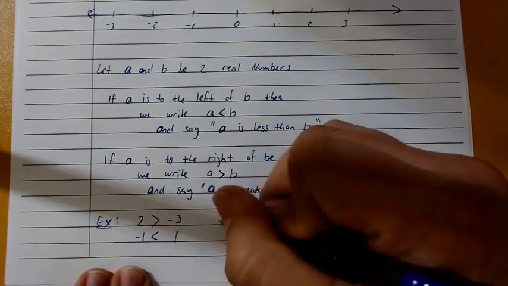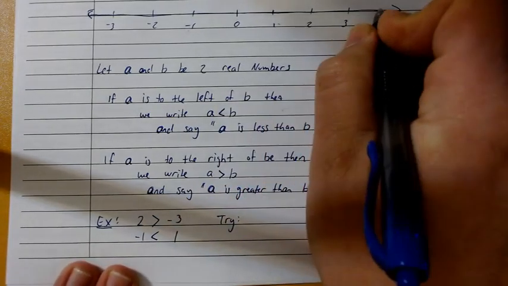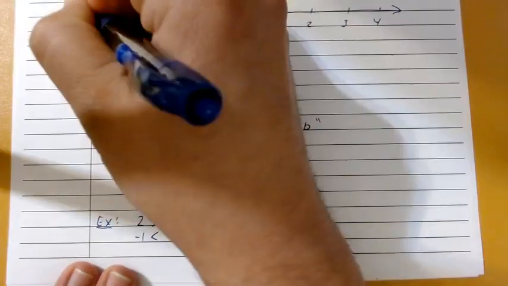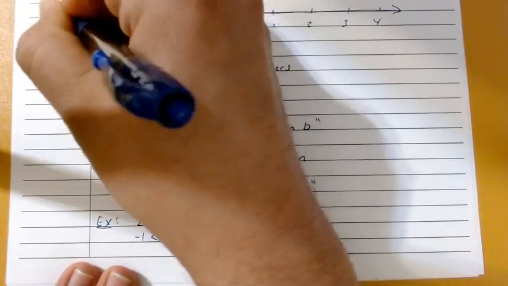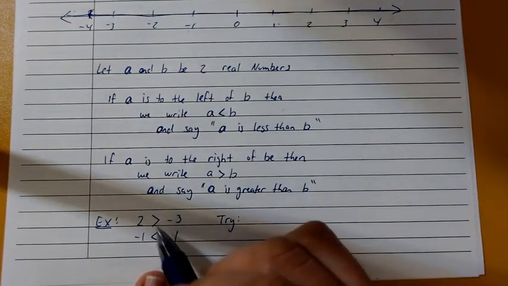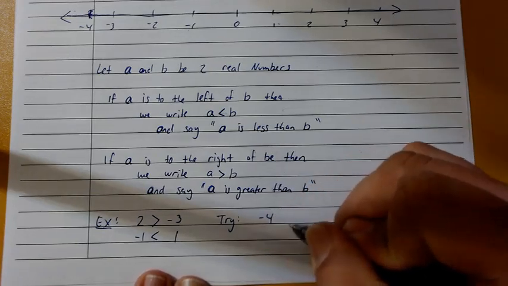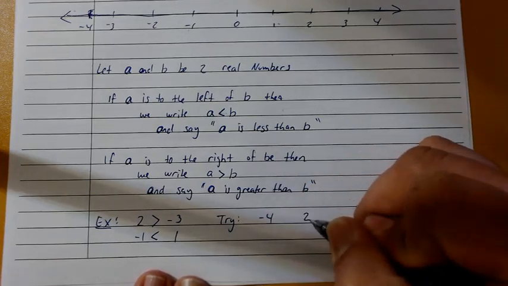Okay? Go ahead and try this. Let's put a few more numbers out here. 4, and let's say -4. Go ahead and give this a try. Fill in the appropriate symbol, either greater than or less than. Let's see, let's do -4 and +2.